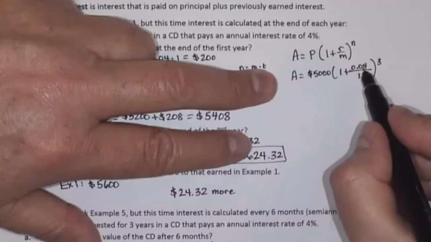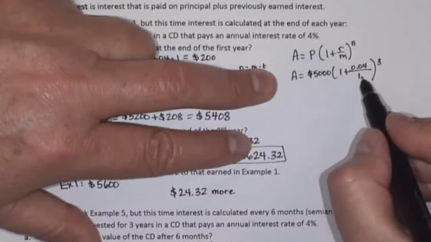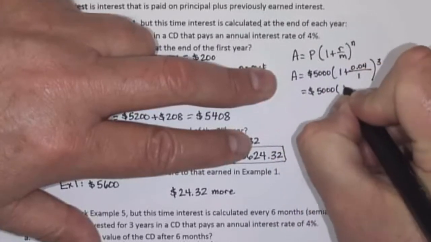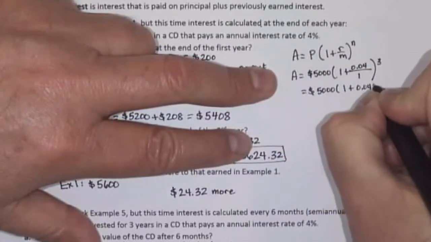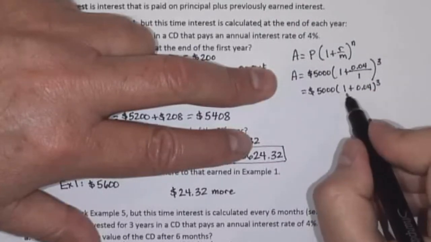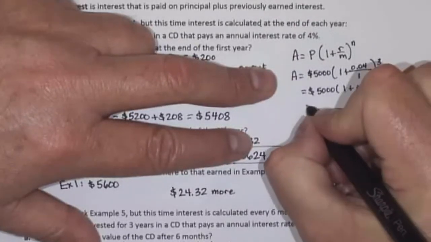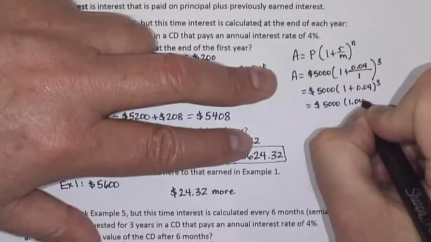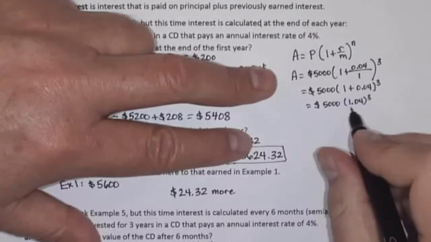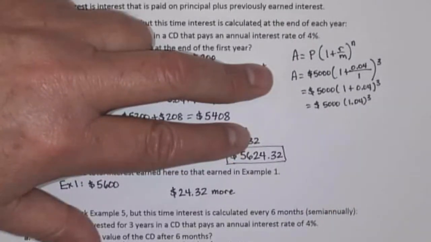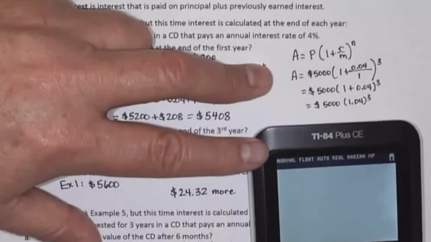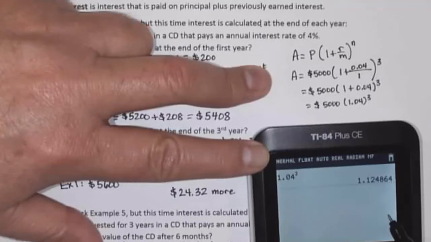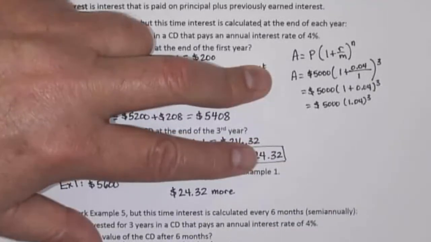Now, 0.04 divided by 1 is 0.04. So this would be 5,000 times 1 plus 0.04 raised to the 3rd power. And 1 plus 0.04 is 1.04. So we have 5,000 times 1.04 raised to the 3rd power. So if I bring in my calculator, 1.04 raised to the 3rd power is 1.124864.